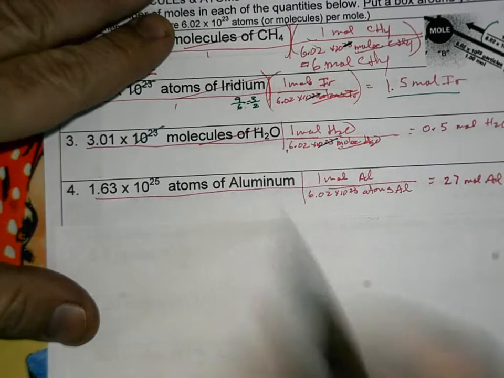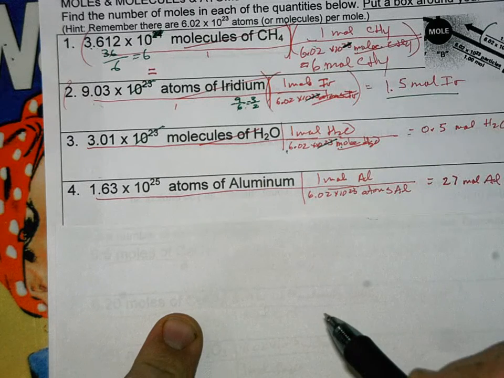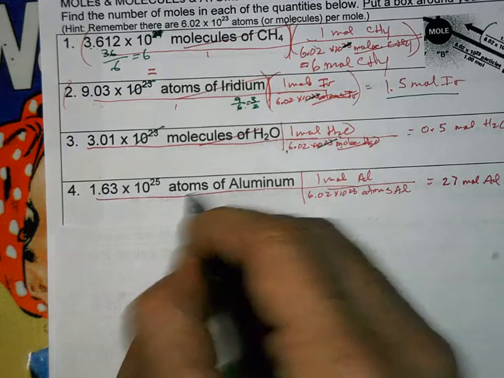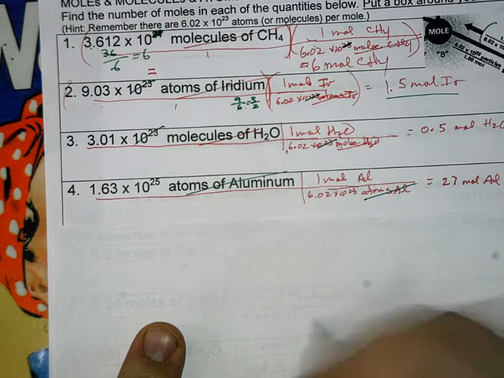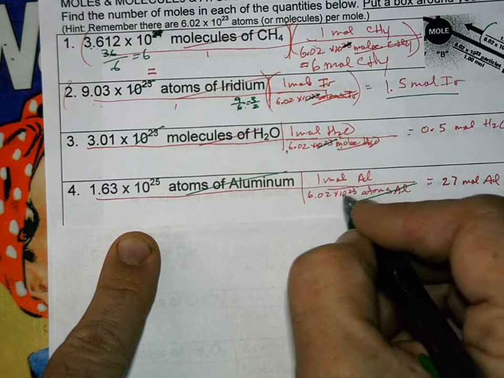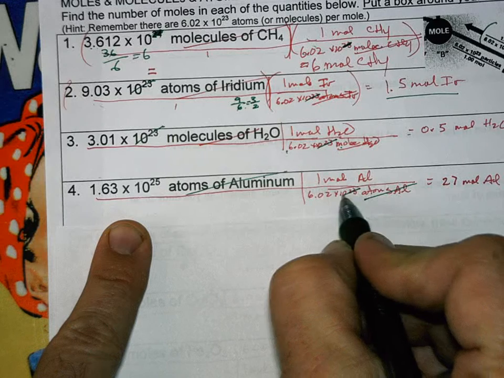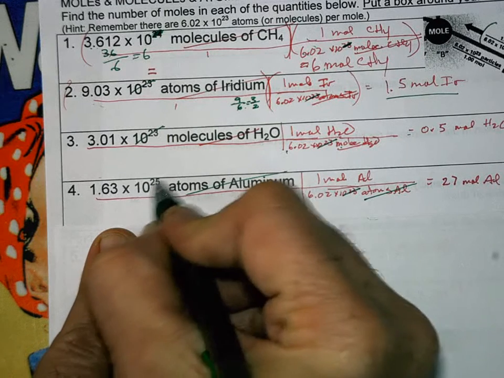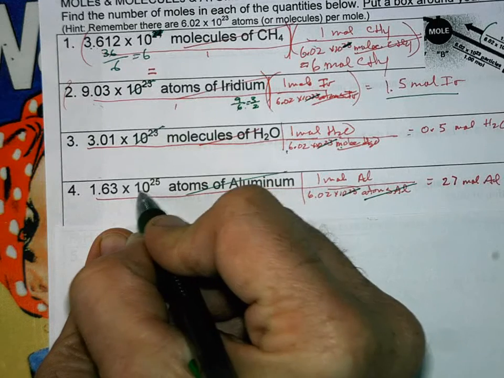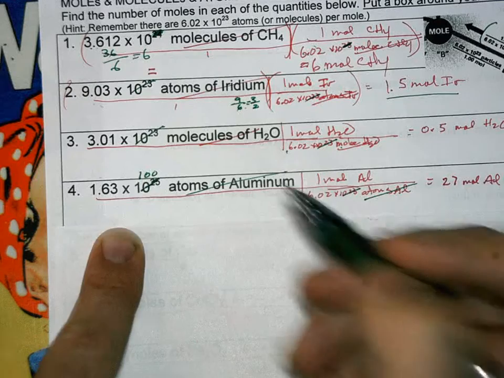For number 4, we've got this many atoms of aluminum. We're dividing by Avogadro's number because that's how many atoms of aluminum are in 1 mole. The atoms of aluminum cancel, and we're left with moles. If you didn't want to enter all the numbers in your calculator, now look at here, there's 10 to the 23. If I get rid of 23 of these zeros, it's 25 minus 23, which basically makes this times 100. Now, if that's too hard, don't do it. Just enter it in your calculator.